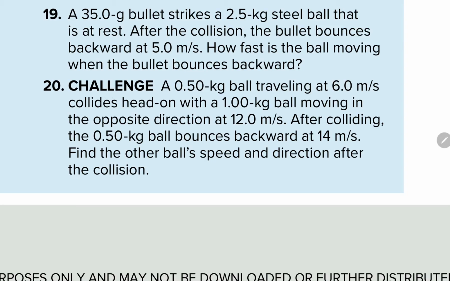Now we have question number 20. Question number 20 is: a 0.50 kilogram ball traveling at 6 meter per second collides head on with a 1 kilogram ball moving in the opposite direction at 12 meter per second.